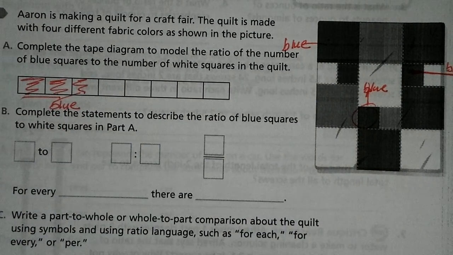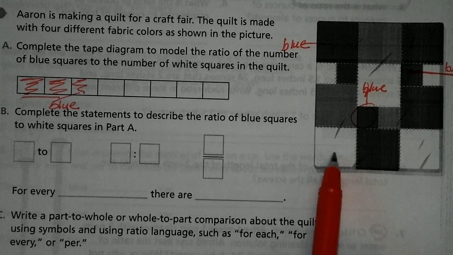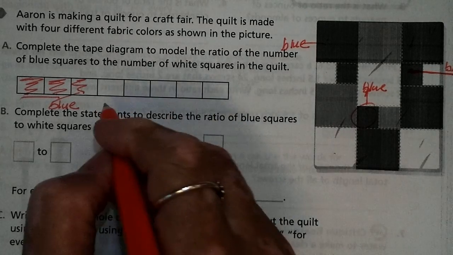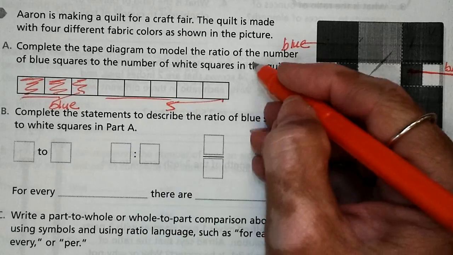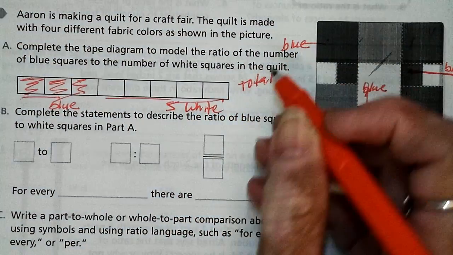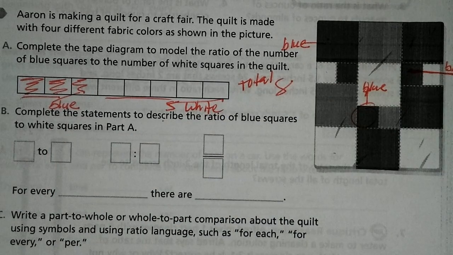And then the white are easy to tell, right? So we have 1, 2, 3, 4, 5 white, and that's what's left over. And then my total would be 5 plus 3, which would be 8.